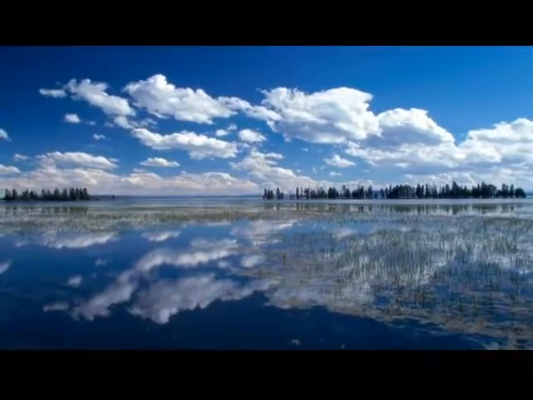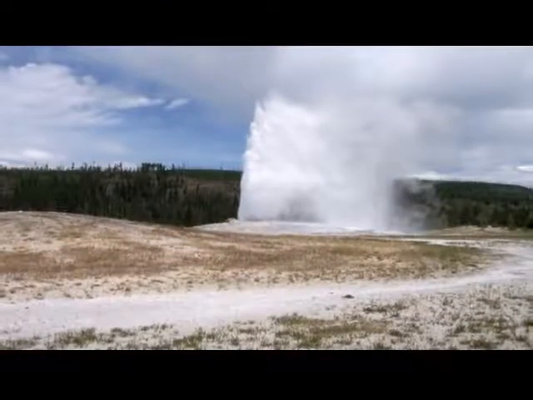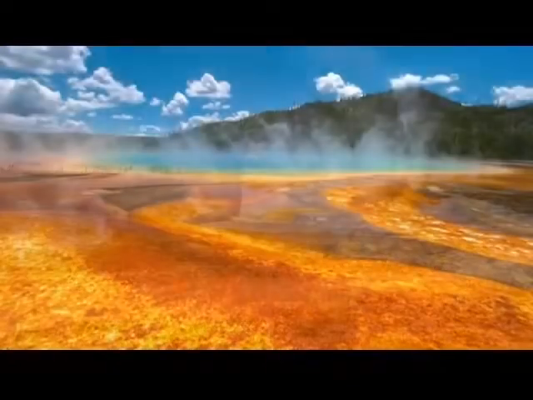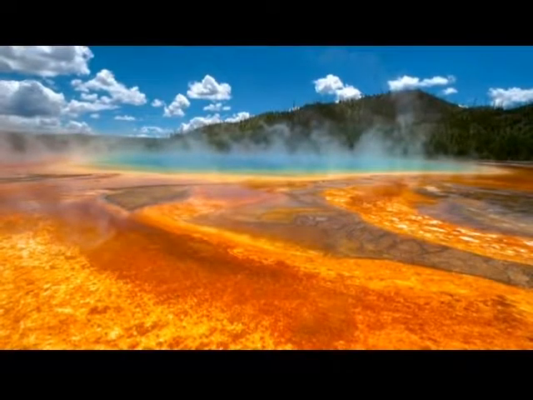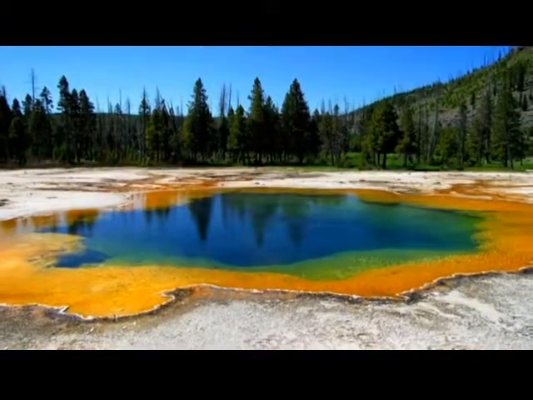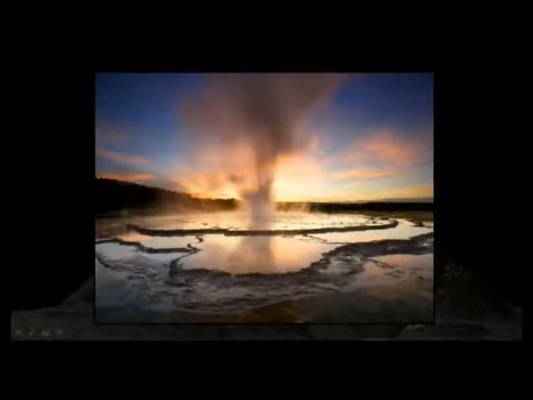We know Yellowstone for its beautiful scenery, don't we? Yellowstone is known for its geysers and for its hot springs, and they are amazing. The variety of geysers and the thermal springs and the mud pots are extraordinary.